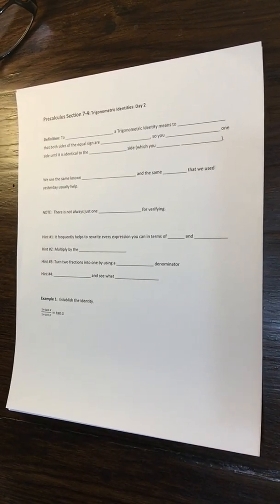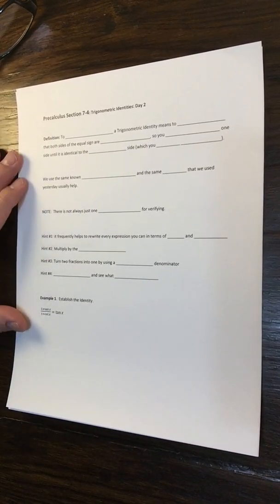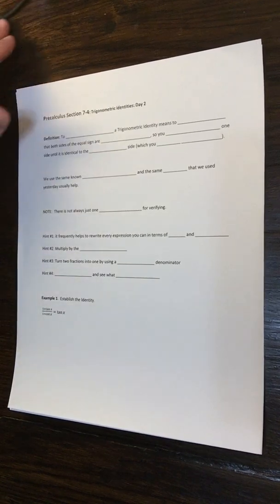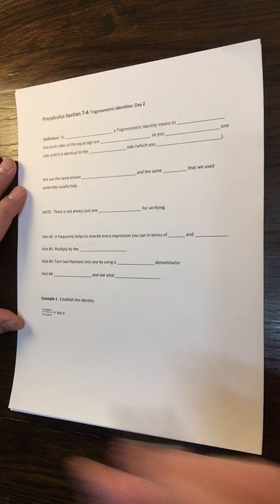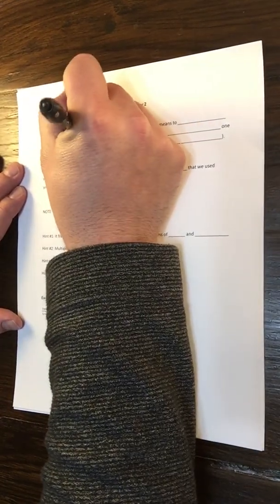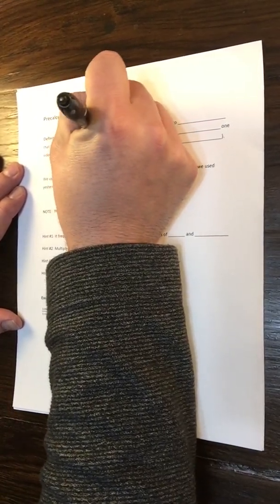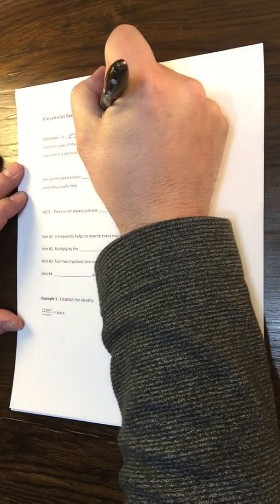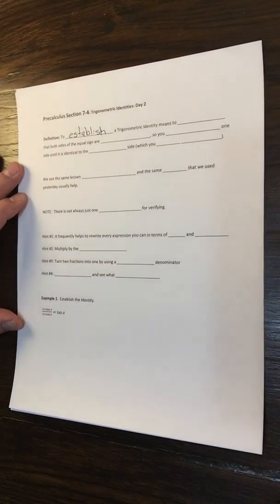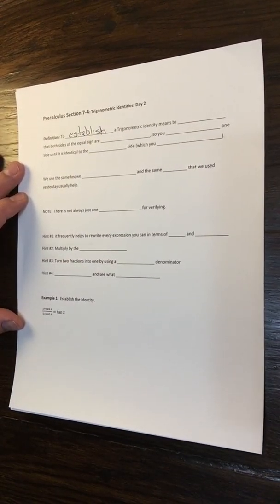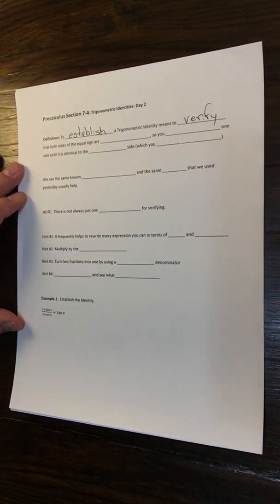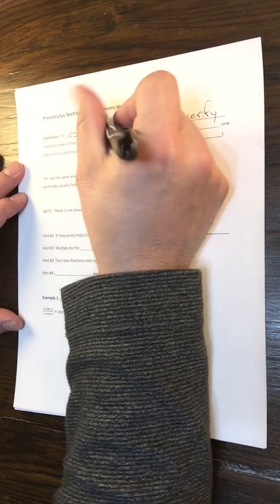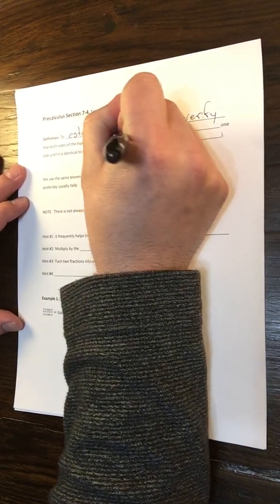Okay, Precalculus, here we go with day 2 of trigonometric identities. Historically, a mean section that people don't really love. According to our author here, to establish, which is a word I've never used for this before, but this is what our author wants to call it, to establish a trigonometric identity means to verify, which is what I always called it, verifying trigonometric identities, that both sides of the equation are identical.